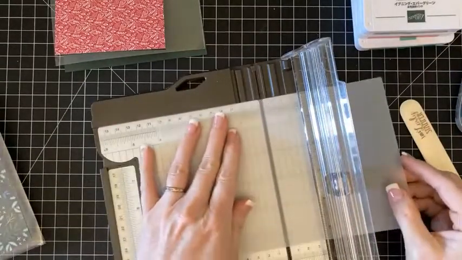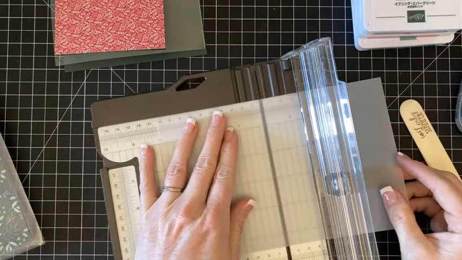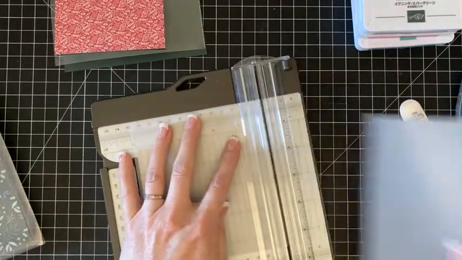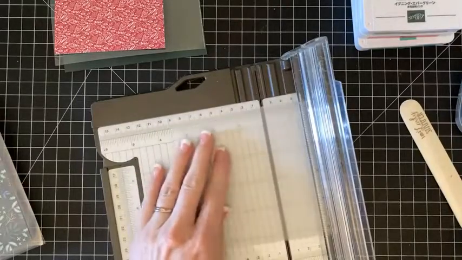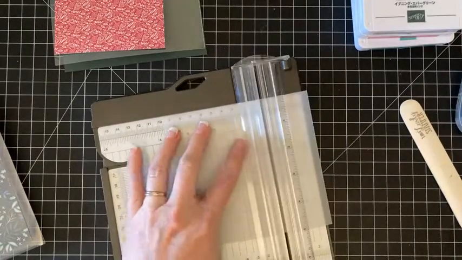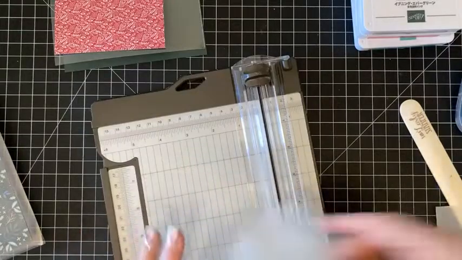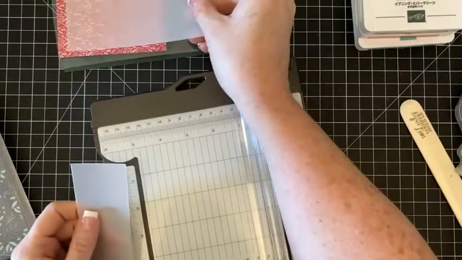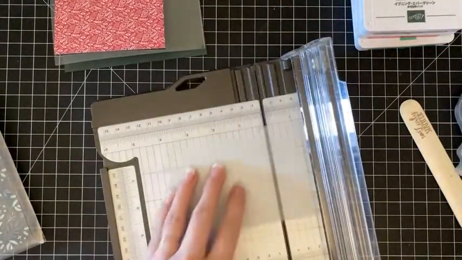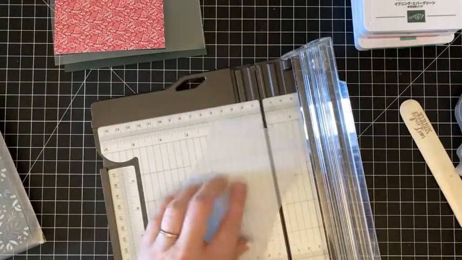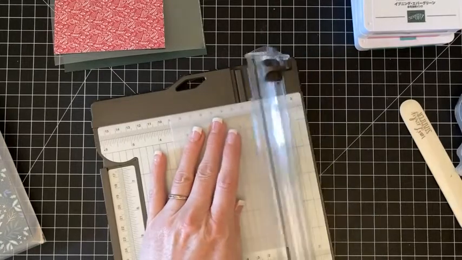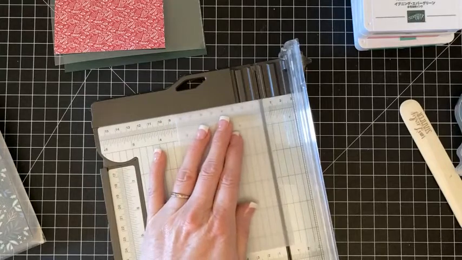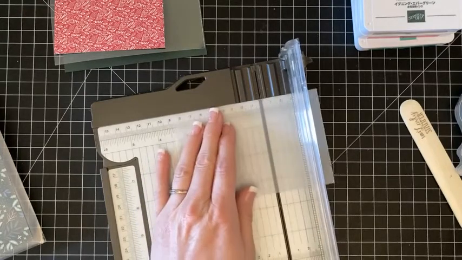Okay, so I'm going to cut my first piece of vellum for the second card first. And I'm going to need that to be at 5 inches by 3 3/4, I think. And then that leaves me with this. So let's do, how wide is this? Okay, 3. So I'm going to have to do 3.5 by 3.5.